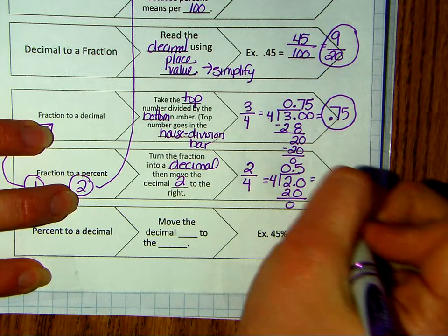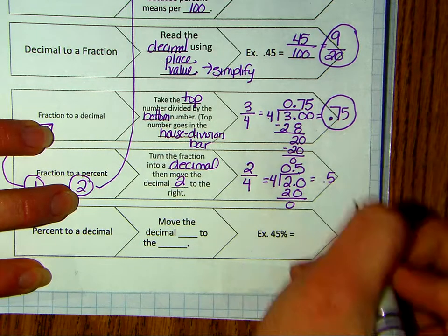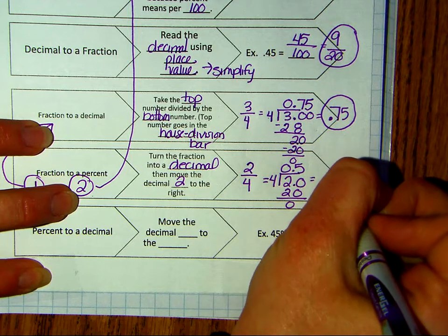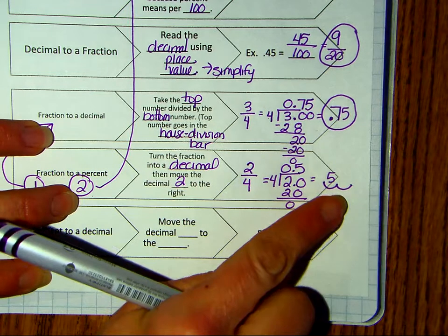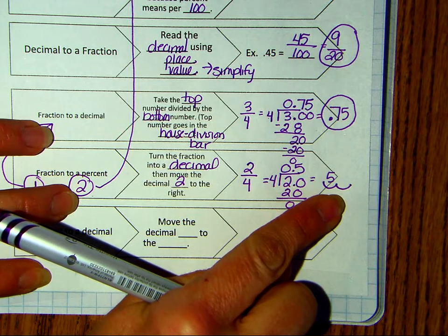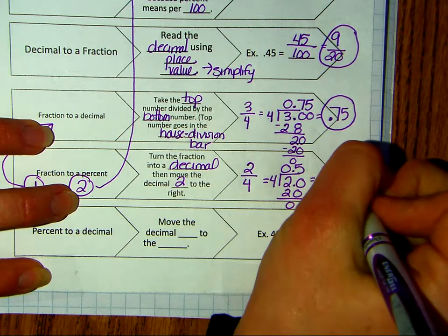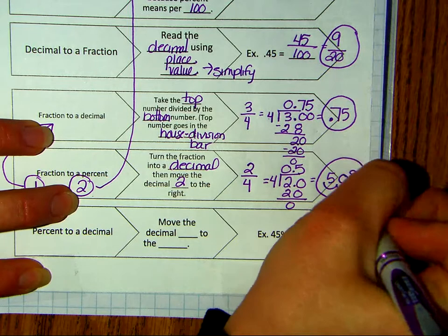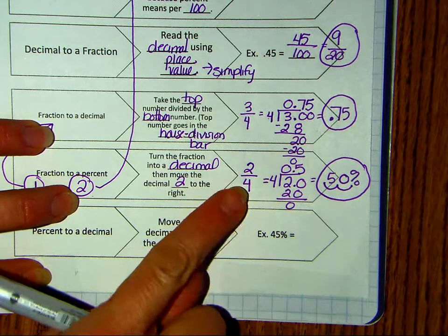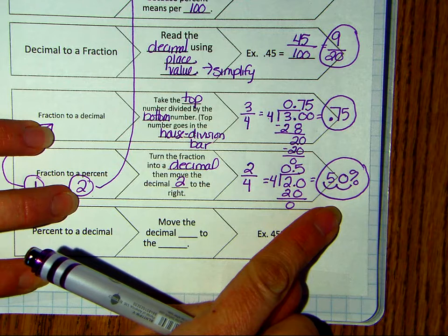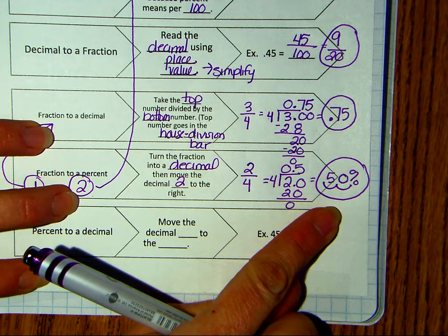We're not done though. We have to take our 0.5 and move our decimal 2 times. Once, twice. Now, do you see how I have a little space holder here with nothing in it? Yeah. We're going to put a 0 in there. So now I end up with 50%. 2/4 is 50%. Does that make sense? Yeah, because 2/4 simplifies to 1/2, right? And 1/2 is 50%.